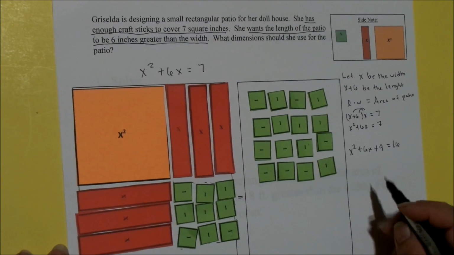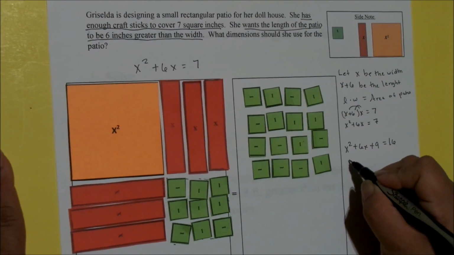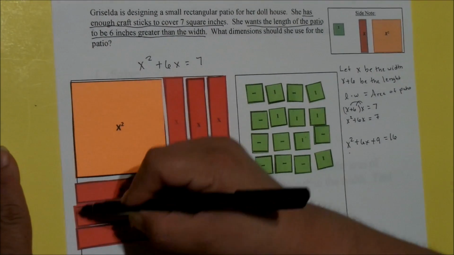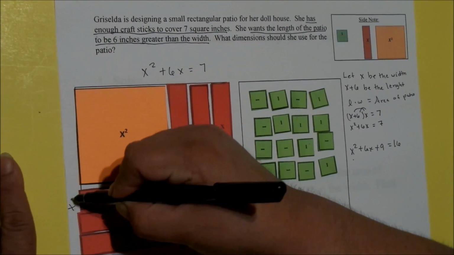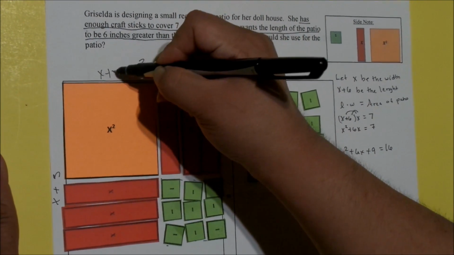Now let's solve this. We see we have x plus 3 and x plus 3.